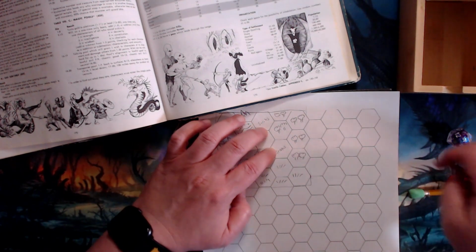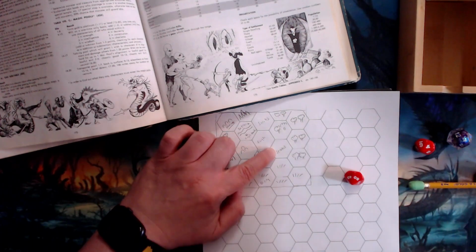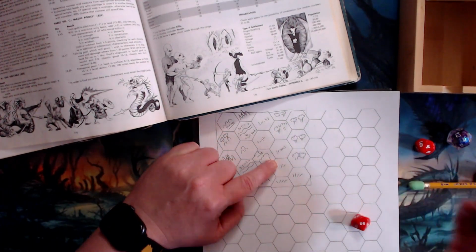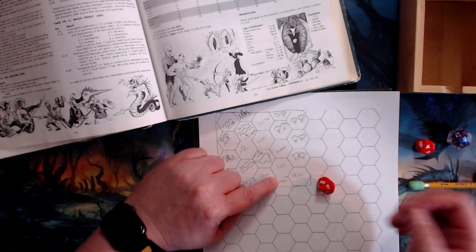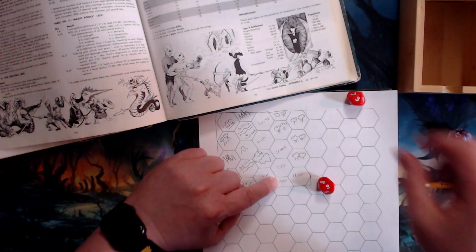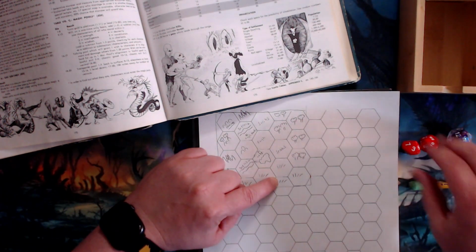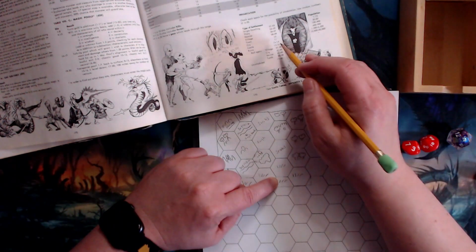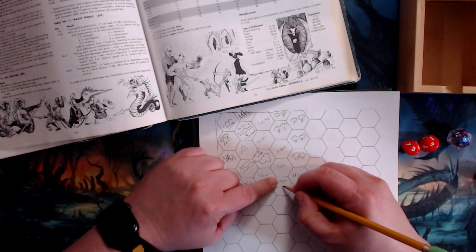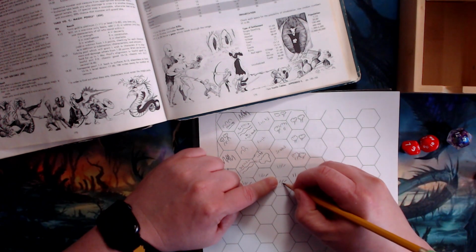Scrubs. I'm going to do this dice. 8. Grasslands. 9. 10. 13. Ooh, we got a castle. So that's kind of interesting. Let's put a little castle symbol here.